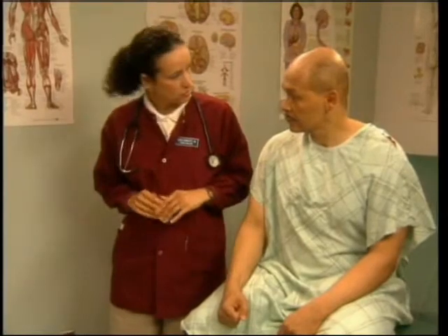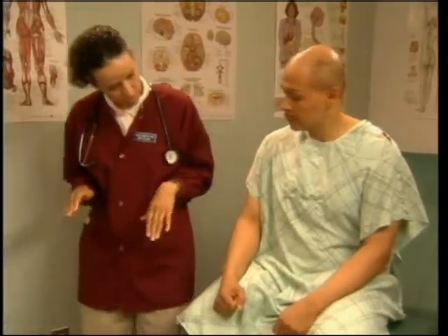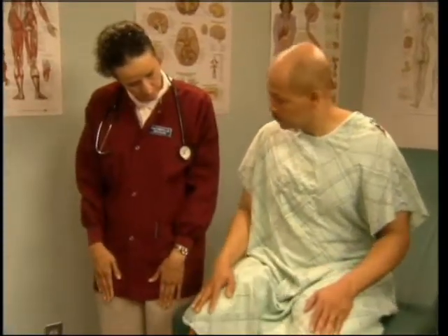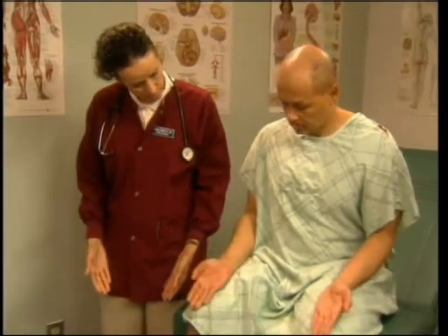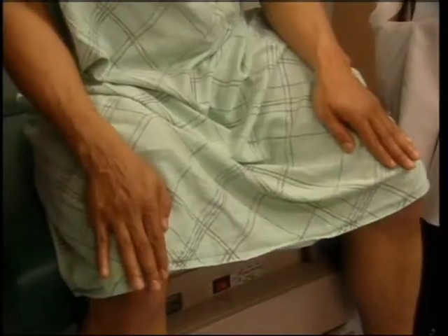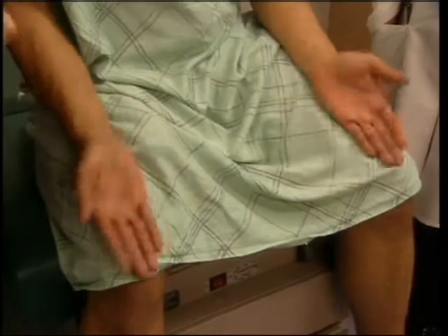Excellent, Anna. So now we're going to go on to rapid alternating movement of the hands. If you can just put your hands on your thighs like this. All right, and then turn your palms up, back down, and then slowly increase your speed doing that. Now, what are we looking for with this, Anna? Okay, good. Just making sure there aren't any uncontrolled movements or tremors.